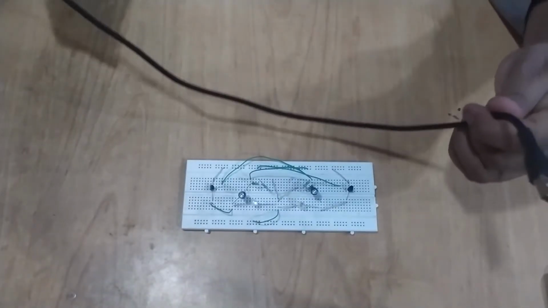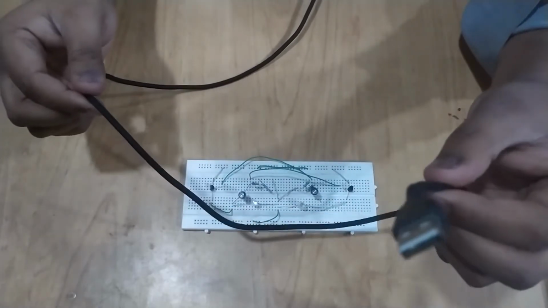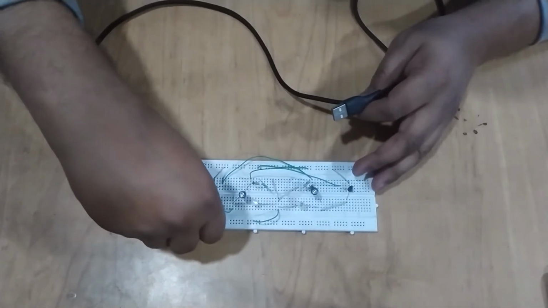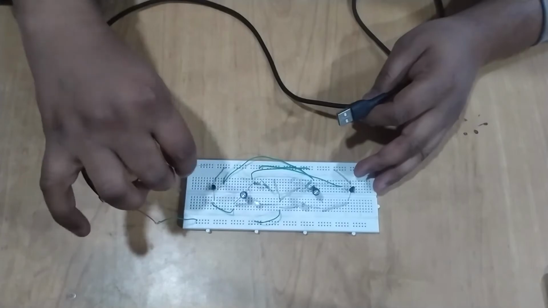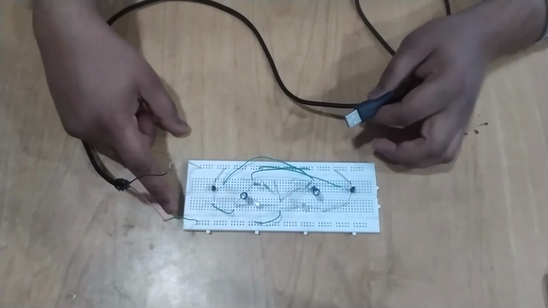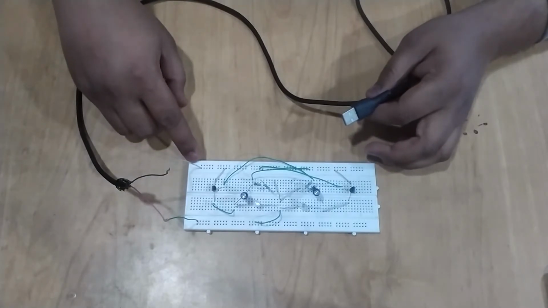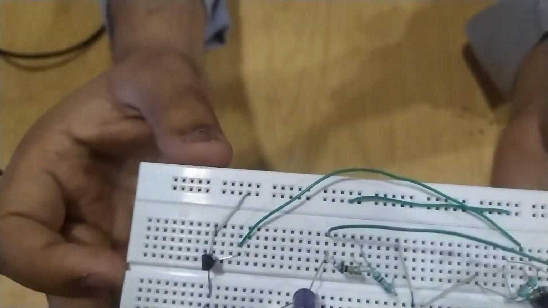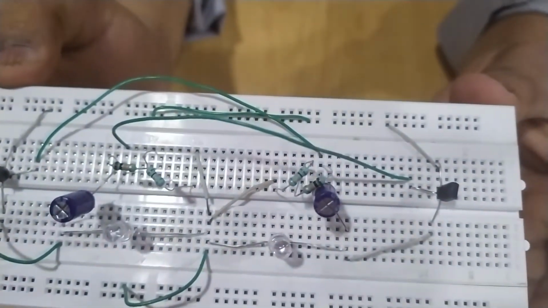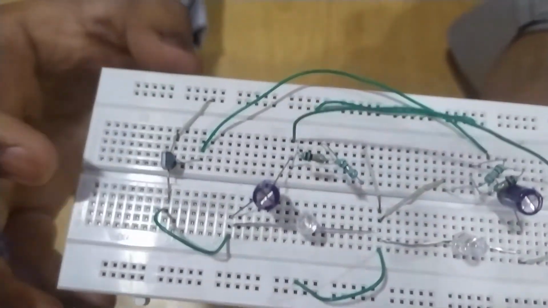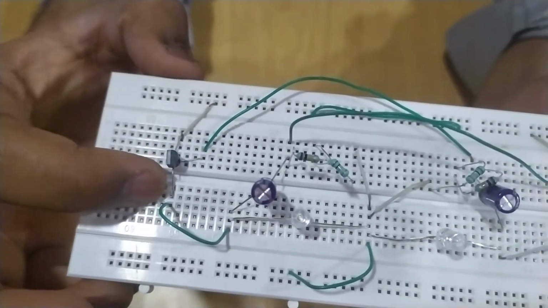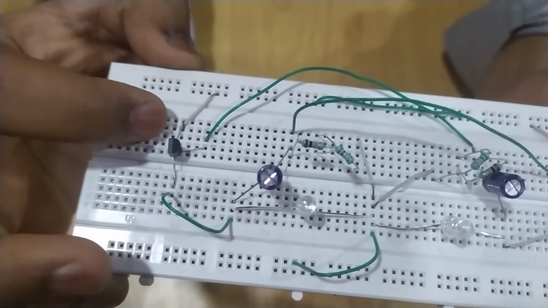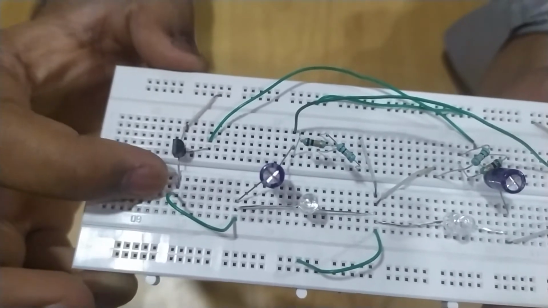So I've taken a USB cable to provide the 5-volt power supply to it. So this is my positive terminal and this is my negative terminal. So there is one more issue in the circuit. So this pin is the emitter of the transistor and this is the collector of the transistor. So this pin should come on this side and this should come on this side.